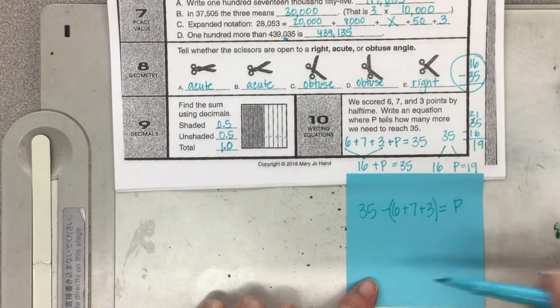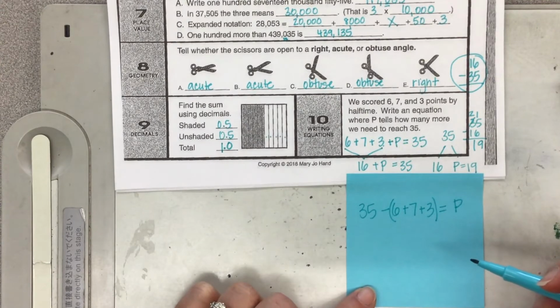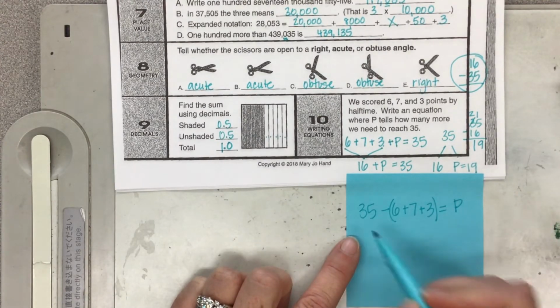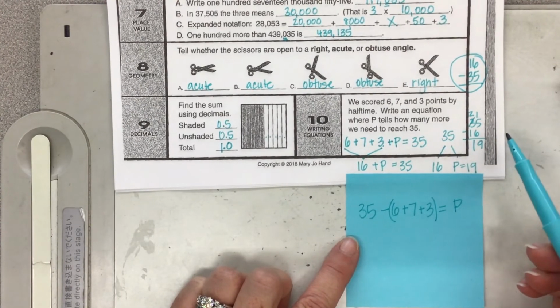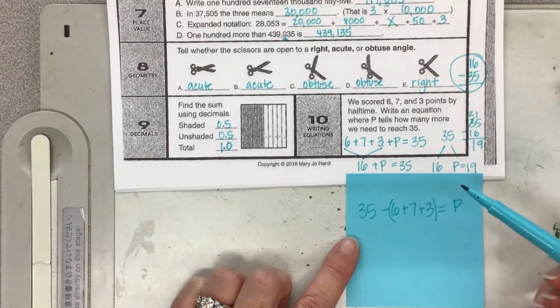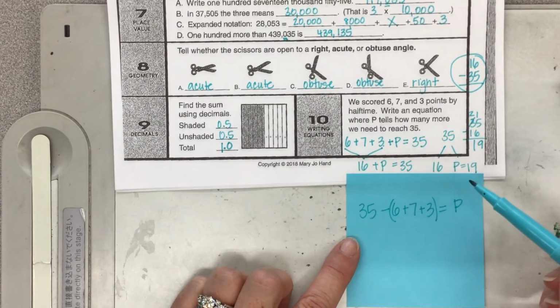Your brain kind of makes it work, right? If you wanted to subtract, you put the 35 first. Your brain looked at this and said, okay, I know I need to subtract to find the answer. And then you just made it work. It's called math magic.